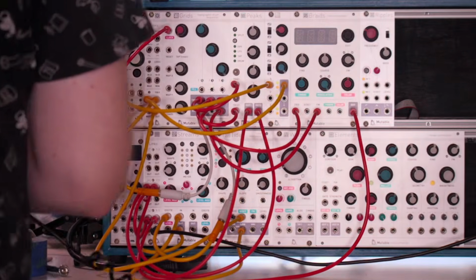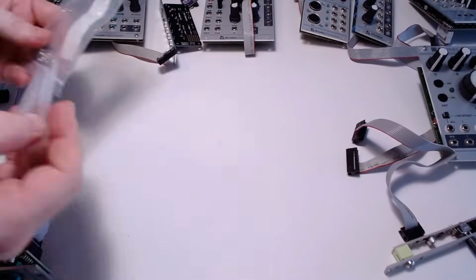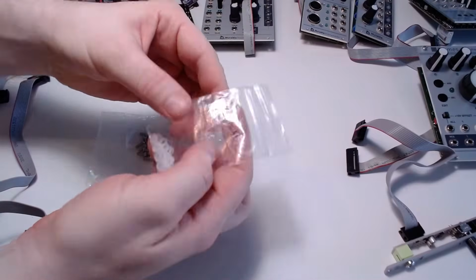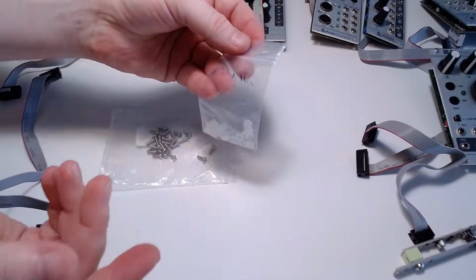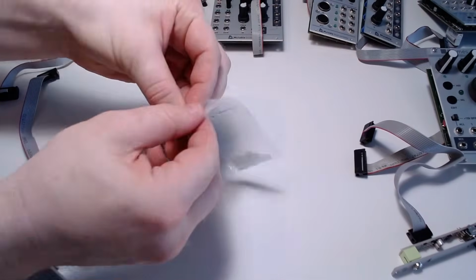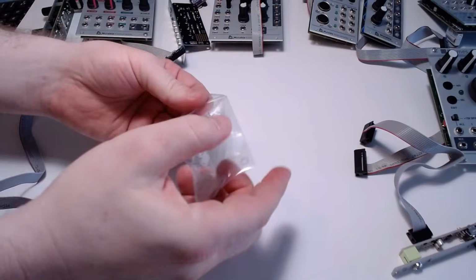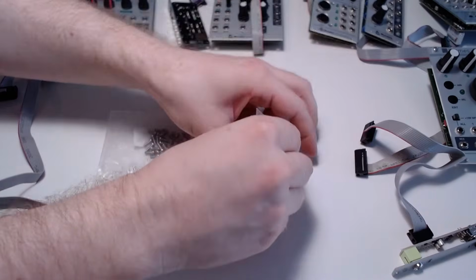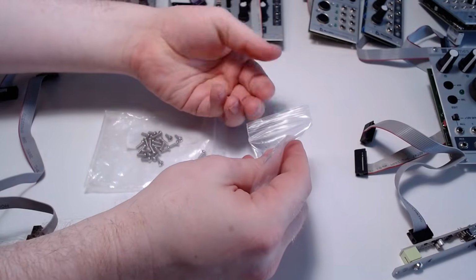For those of you who aren't with us at the start of the stream, I was explaining that I use these M3 nylon pieces to go between the screws and the modules, just for cosmetic reasons.